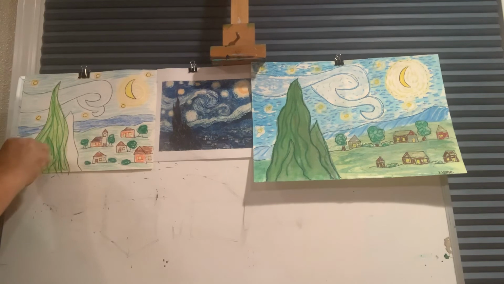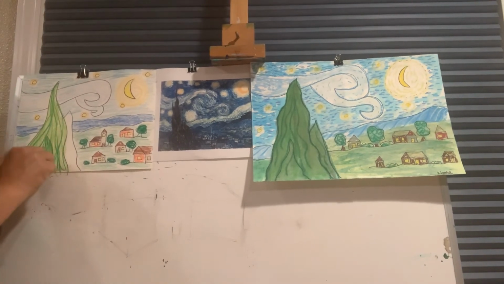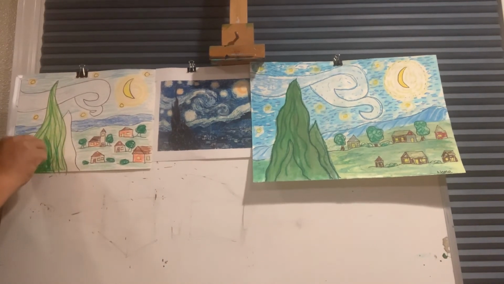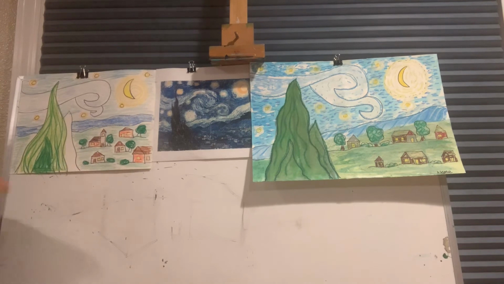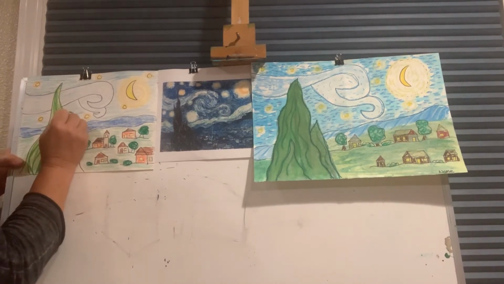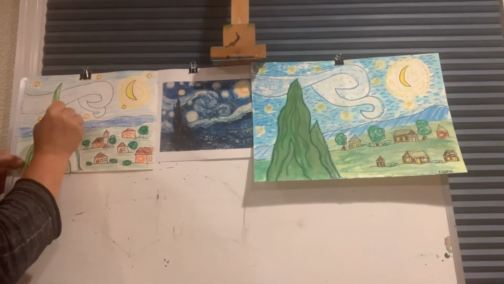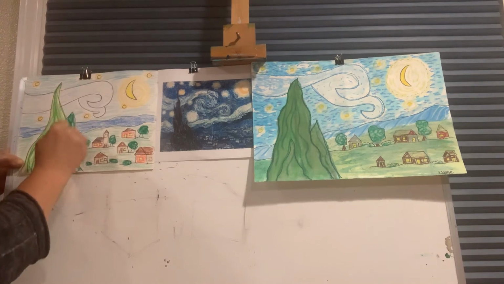Remember that that one was kind of in front. And so I'm going to go over that one kind of really thick so that it looks different from the tree in the background. And then I'm going to do the same thing with that back space here. I'm going to go around it, and I'm going to color it darker because it's in the background.